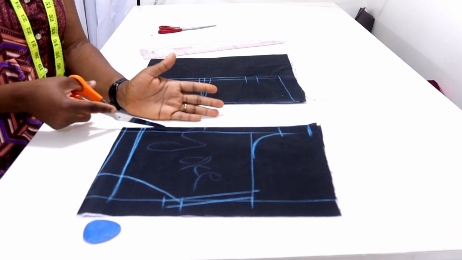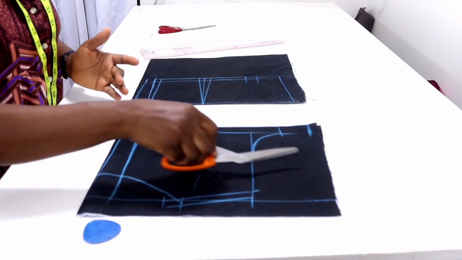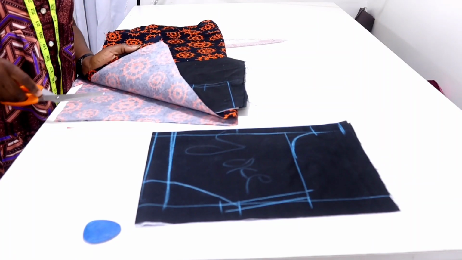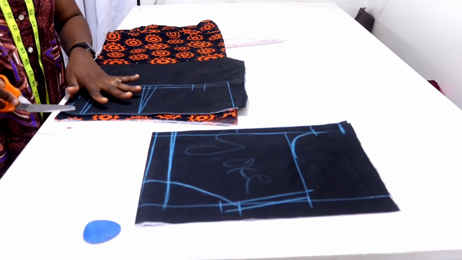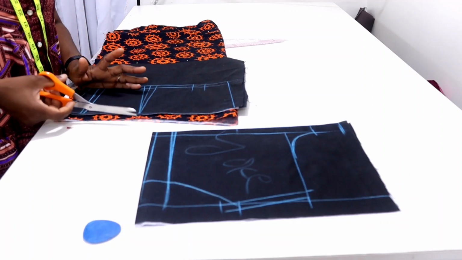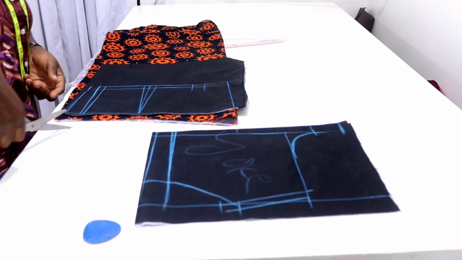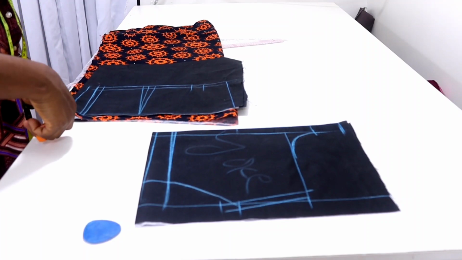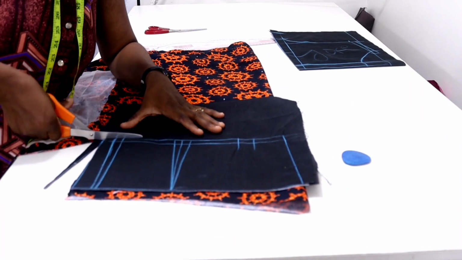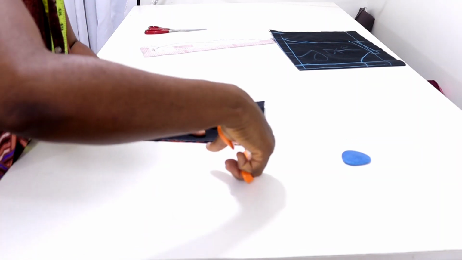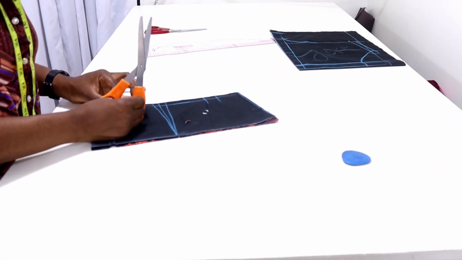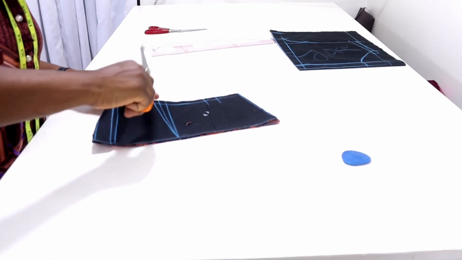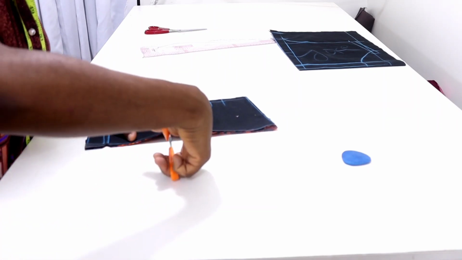When cutting this yoke, I'm going to add ½ inch to this bottom part. My Ankara fabric is already folded into 2 and I've fused it with my stay also. So I'll place the lower part of my back on it and then I'm going to cut it out. Don't forget to notch your zip allowance and also your dart.